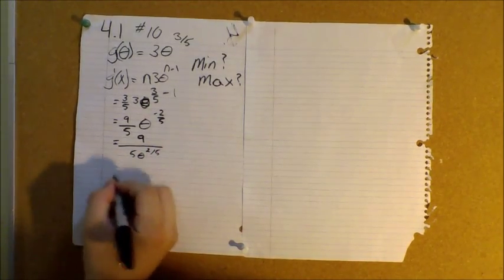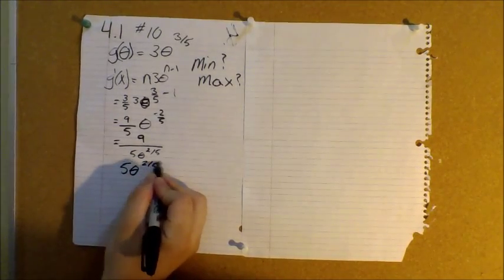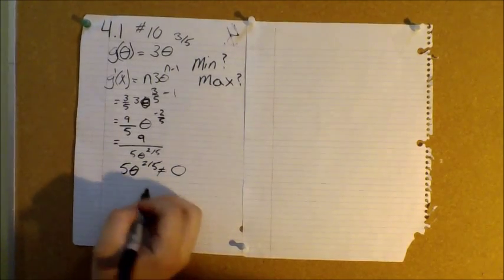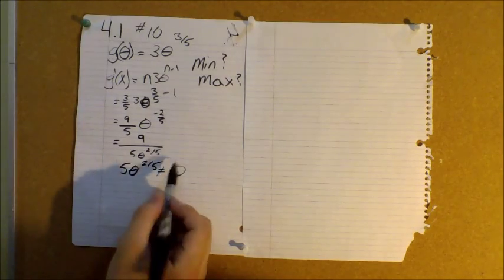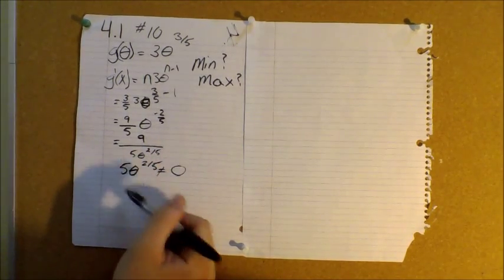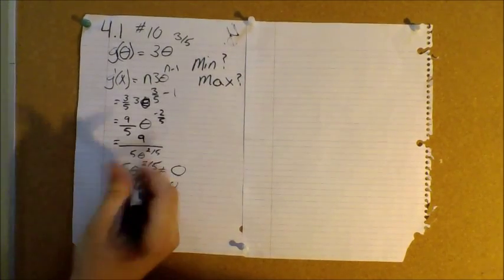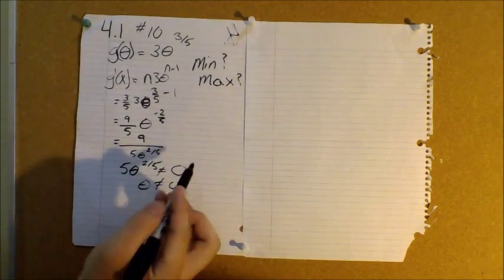So the denominator is 5 theta to the 2/5 power. Set that equal to 0 because it can't equal 0. Then 0 divided by 5 is 0. The 5th root of 0 squared is 0. So theta cannot equal 0. So now we know that theta can't equal 0.